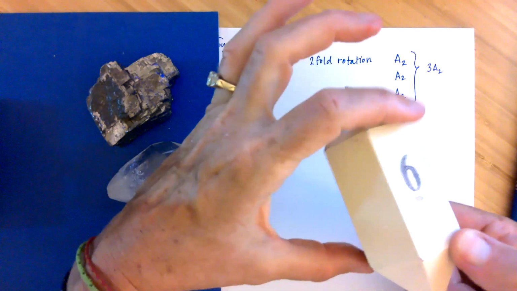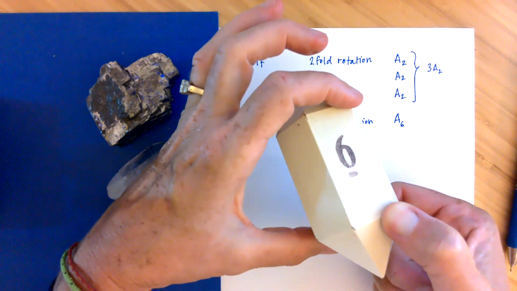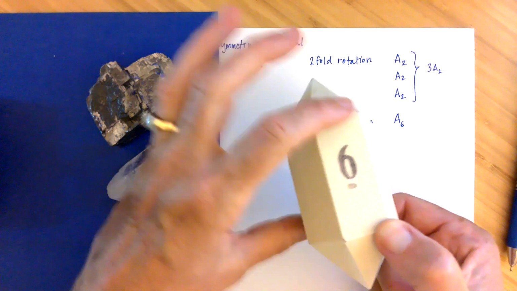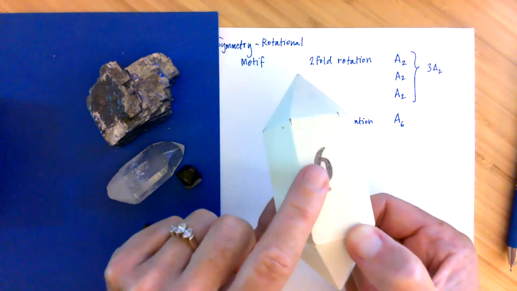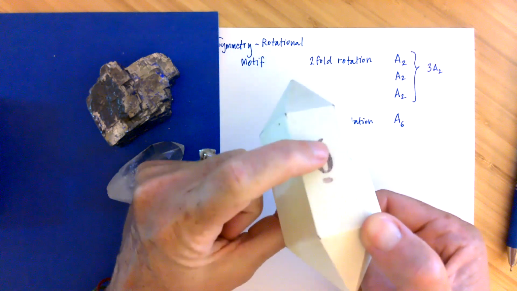I can try other corners of the block where my axis would go through the center point of the block. I can try the faces. I can try the pyramid faces. I can also try the rectangle faces, okay? So let's try this one with the 6.